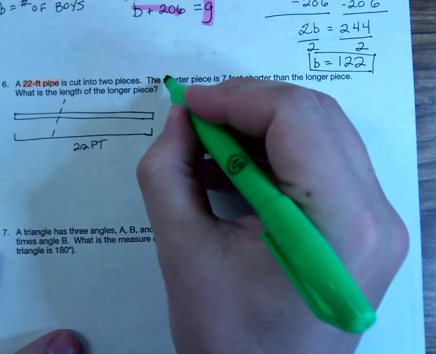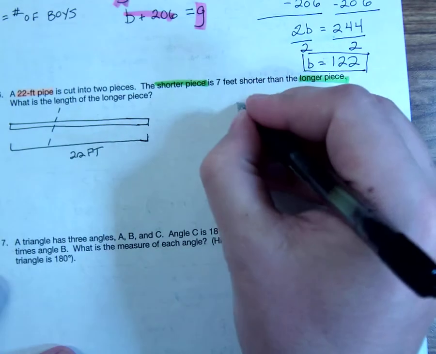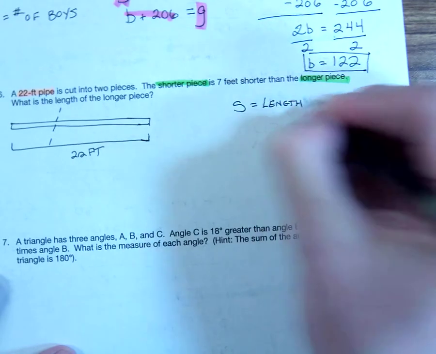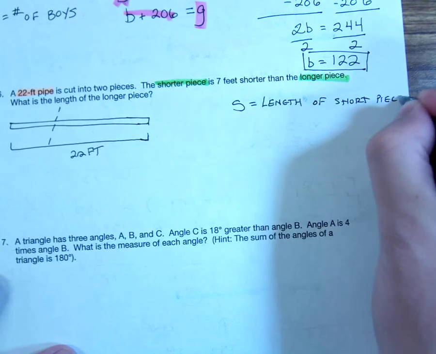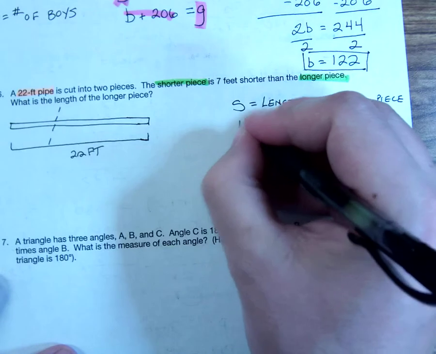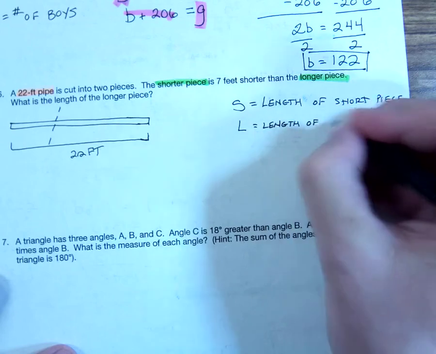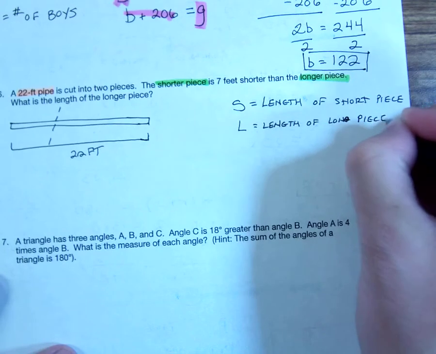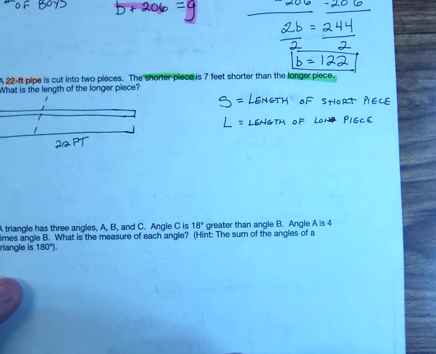So let's assign our variables. We need a variable for the short piece and the long piece. So I'm going to say S is the length of the short piece. And L is going to be the length of the long piece. All right, help me out here. What do I know? So you have 2 measurements here.